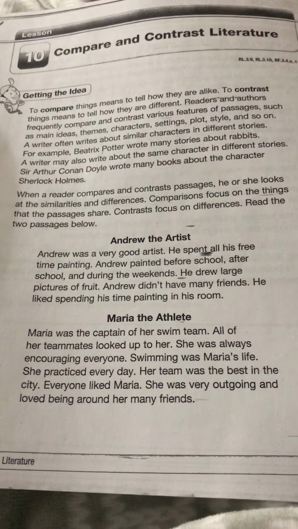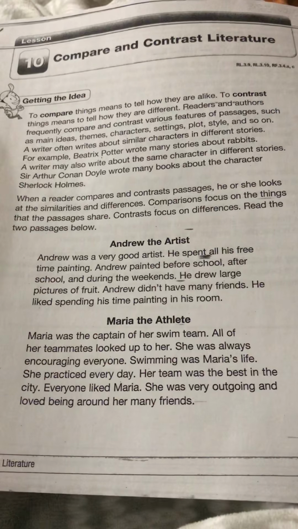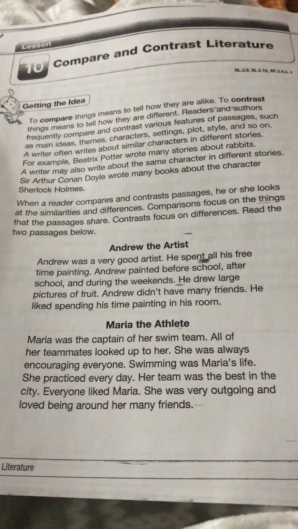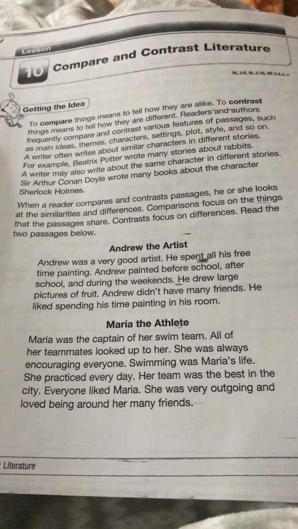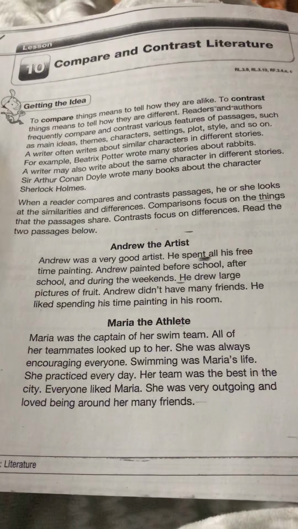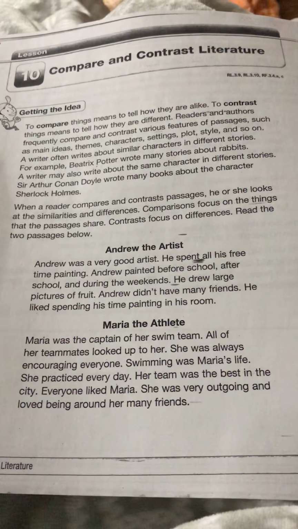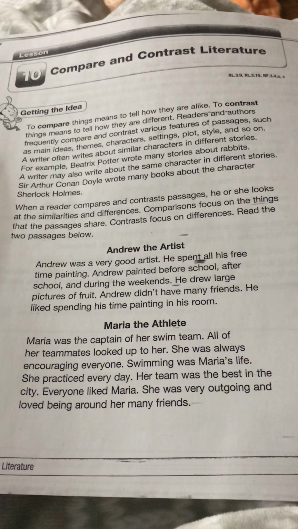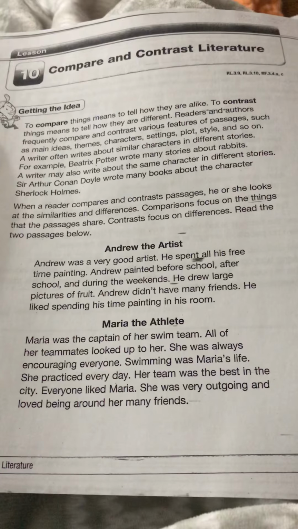To compare things means to tell how they are alike. To contrast things means to tell how they are different. Readers and authors frequently compare and contrast various features of passages, such as main ideas, themes, characters, settings, plot, style, and so on. A writer often writes about similar characters in different stories.